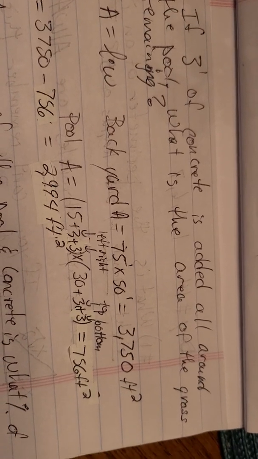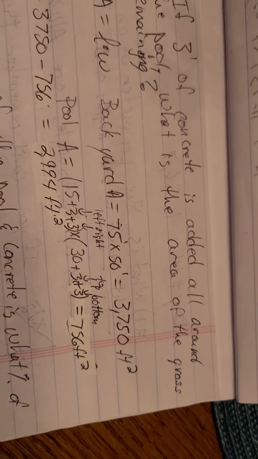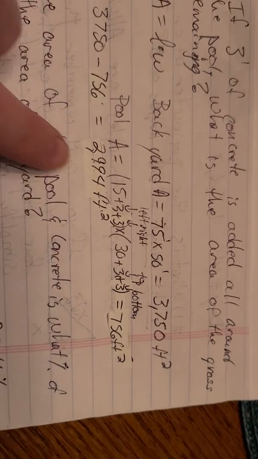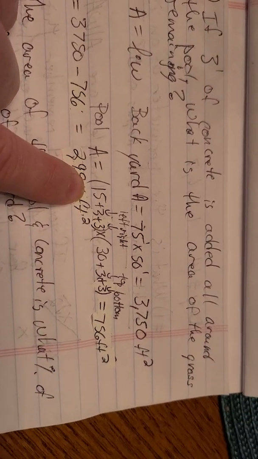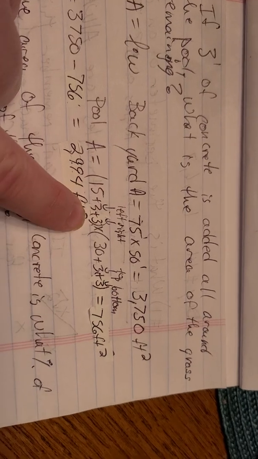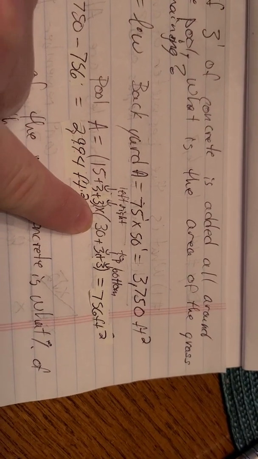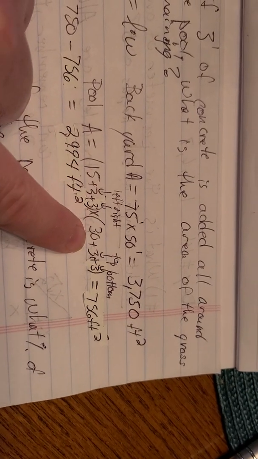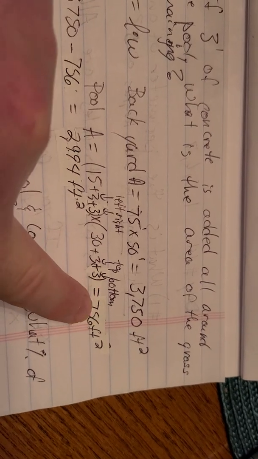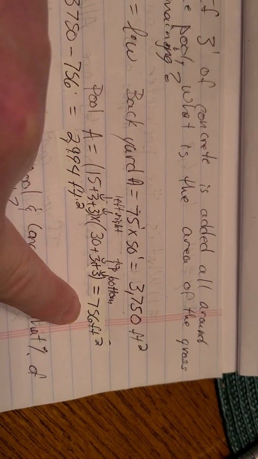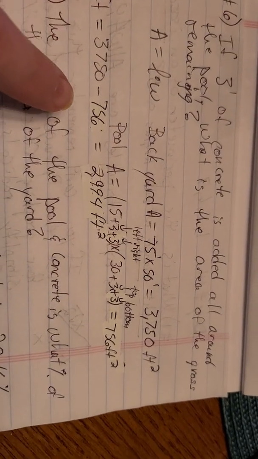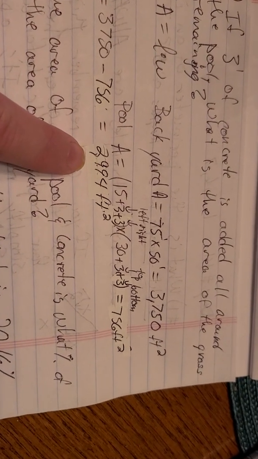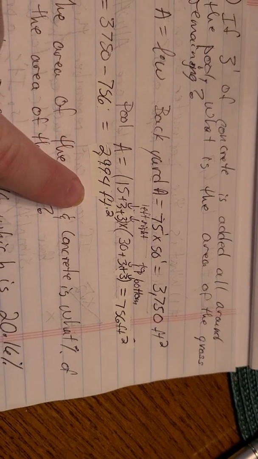The first thing we need to do is find the backyard area, which is 75 feet times 50 feet, because area is length times width, which is 3,750 square feet. The pool was 15 feet long, and we're adding 3 feet to the left and 3 feet to the right. It was 30 feet wide, and we're adding 3 feet to the top and 3 feet to the bottom. So you take 21 times 36, and you get 756 square feet. Then you take your 3,750 minus 756, and your backyard area would be 2,994 square feet.